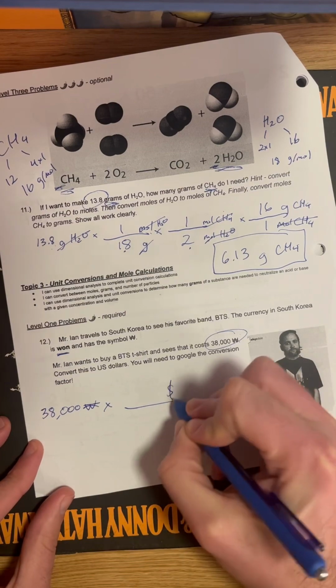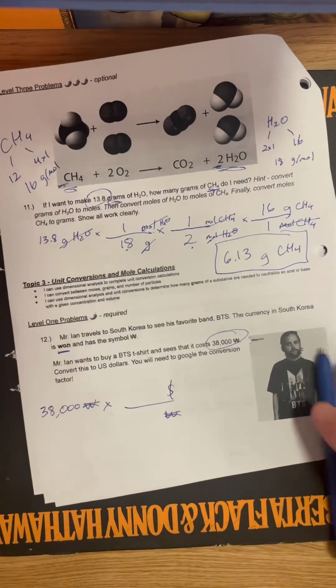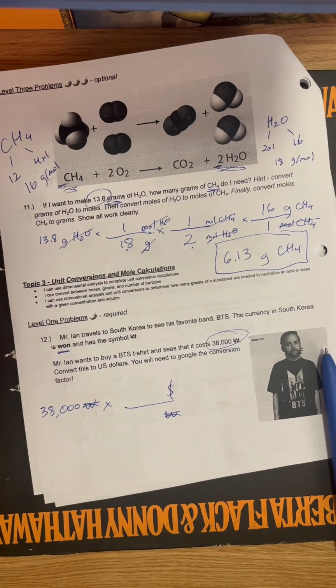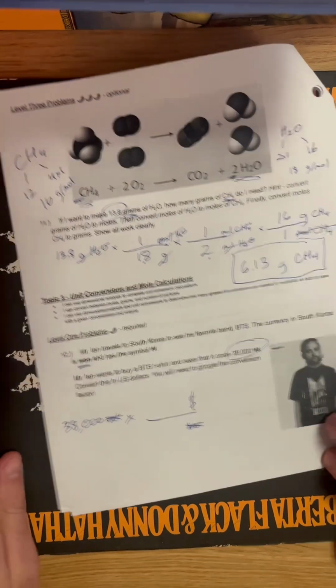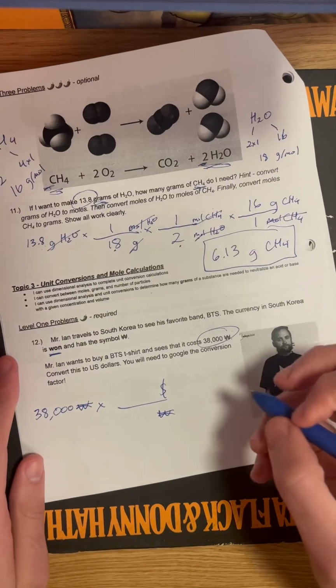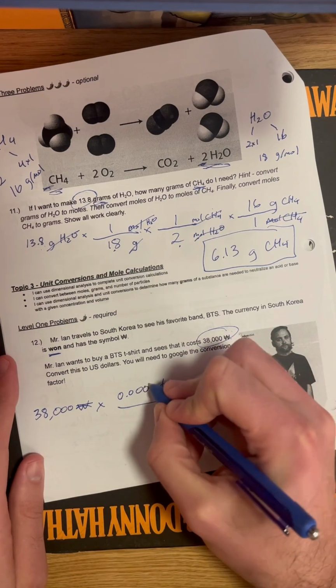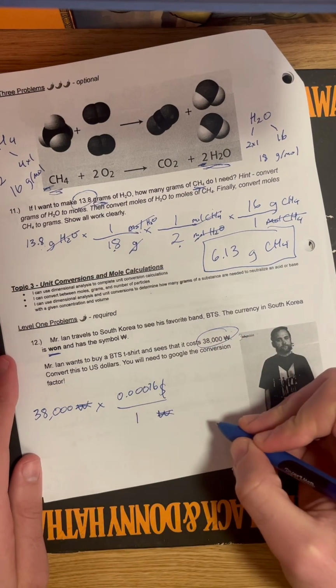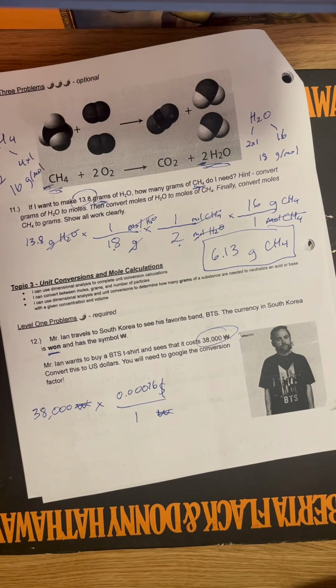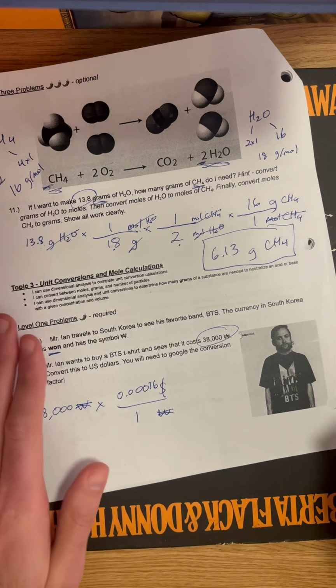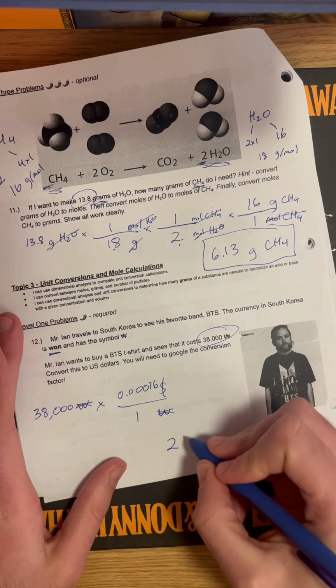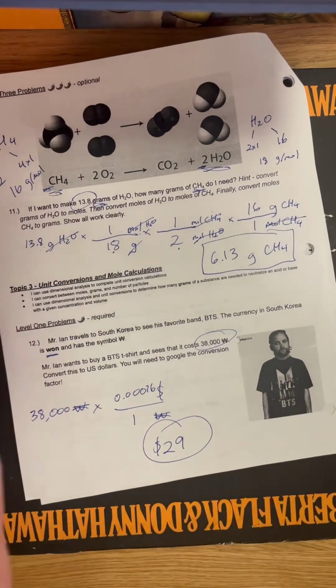Need to figure out that conversion ratio, and it changes every day. So I'm just going to Google and ask it won to US dollars. If this type of problem's on the midterm, it will give you the conversion factor. And it's $0.00076 for every 1 won. He's spending about 29 bucks on that thing. Worth it.